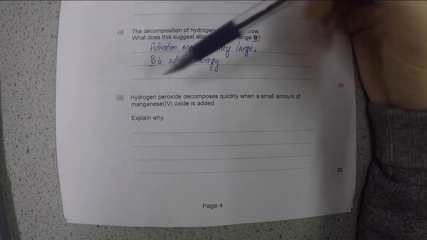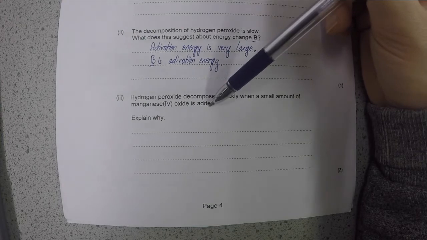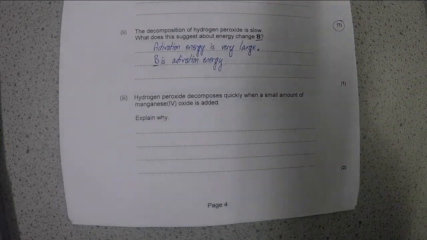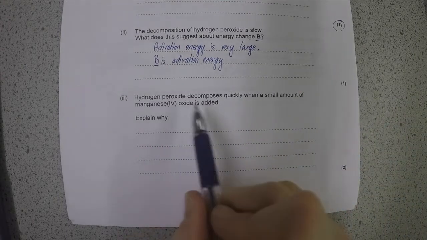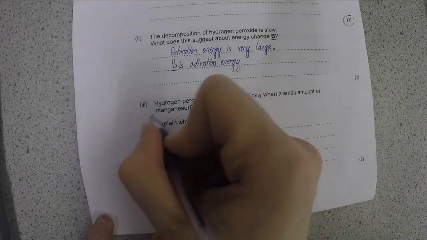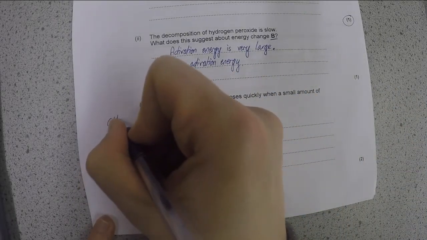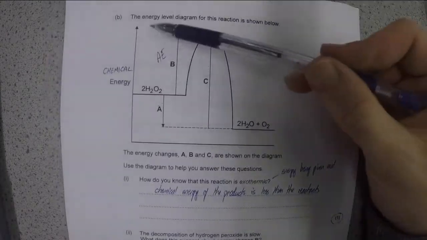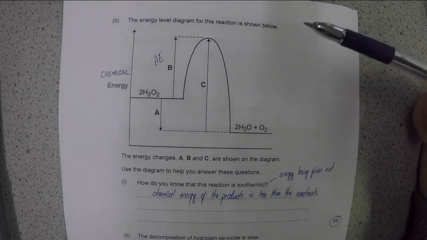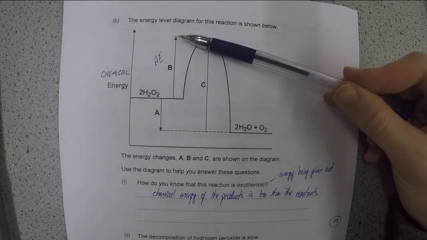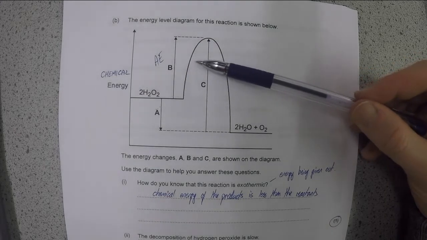Part 3, hydrogen peroxide decomposes quickly when a small amount of manganese oxide is added. Right, well, what the heck is manganese oxide doing? Why has that suddenly appeared? Well, it's sped up the decomposition. So it's sped up the change. Manganese oxide is acting as a catalyst. What does a catalyst do? It's going to have to be something to do with this diagram and energetics, otherwise why am I being asked about it?